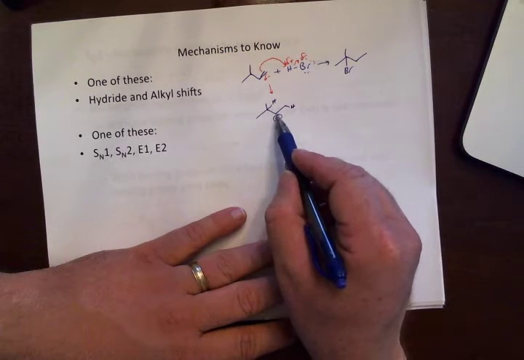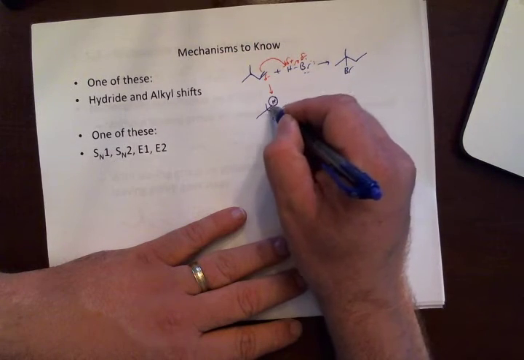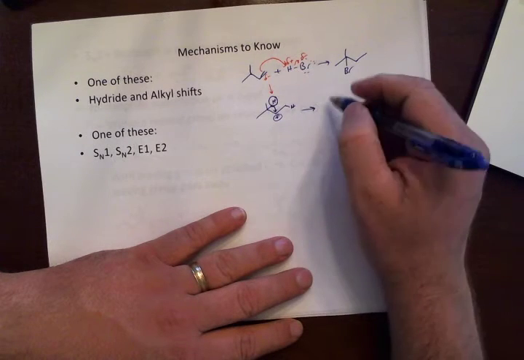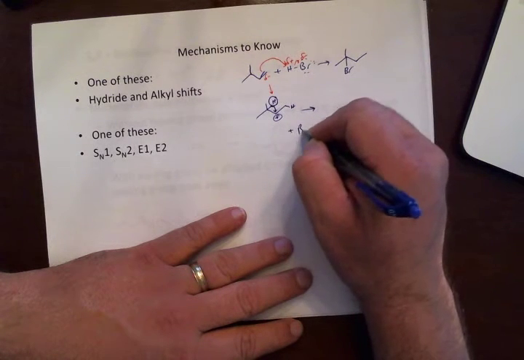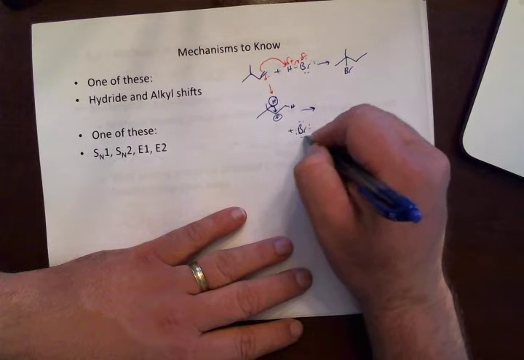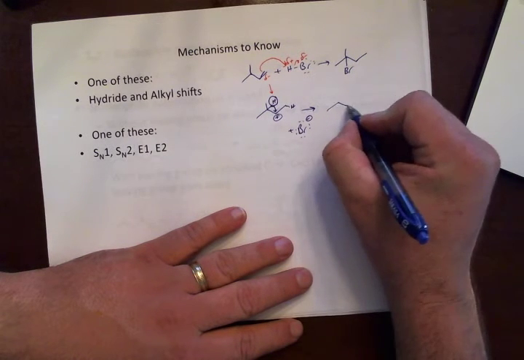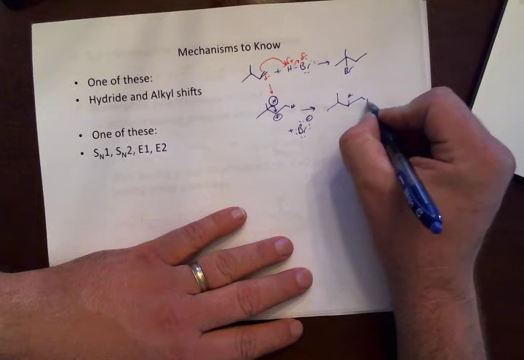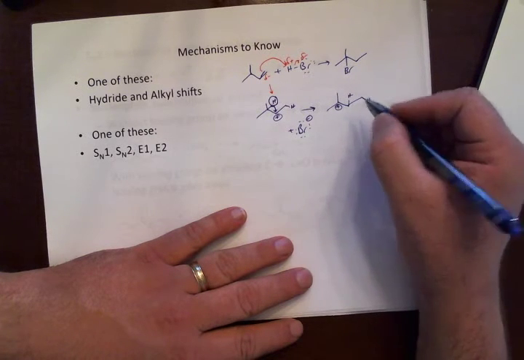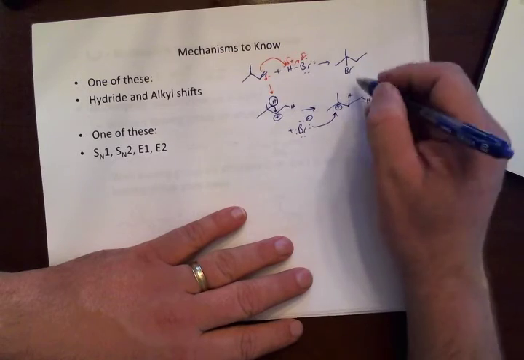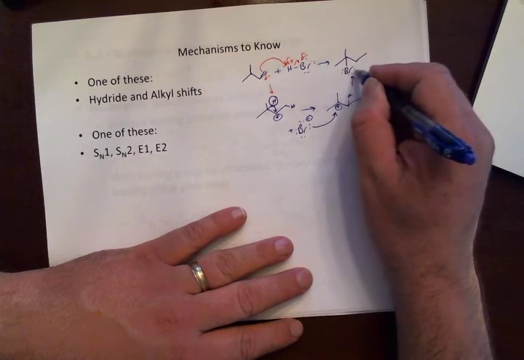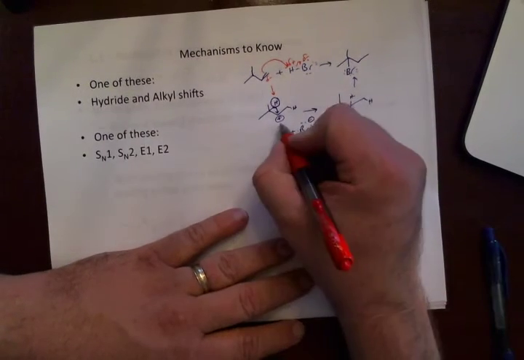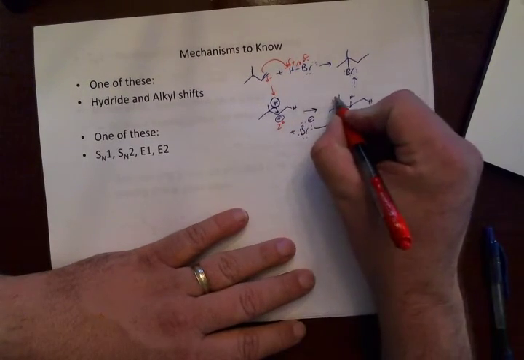But here we have a secondary carbocation. This hydrogen is going to shift over there, right? So at that, and in doing so, plus a Br minus. And in doing so, you're going to put that carbocation there. Now this is going to attack there to make that. Okay, so like that. So what we're doing is we're going from a secondary carbocation to a tertiary carbocation, right?